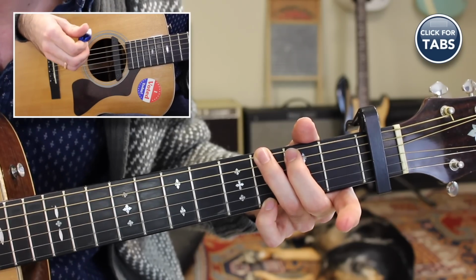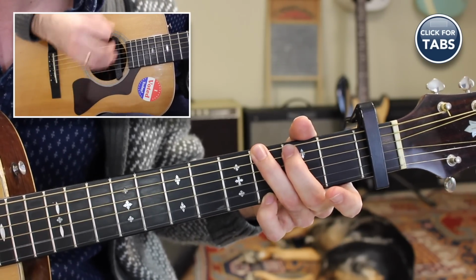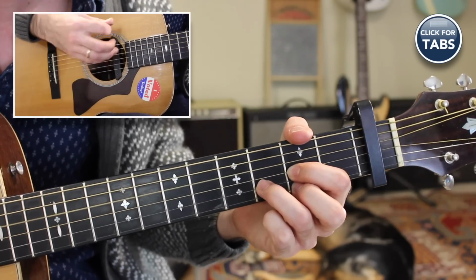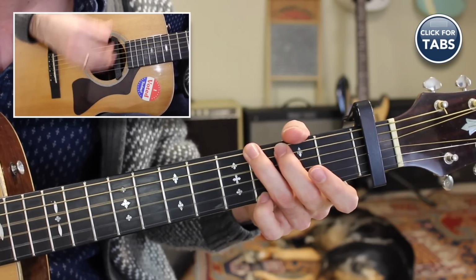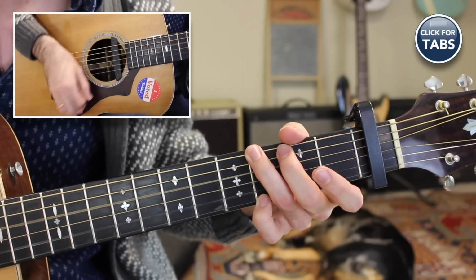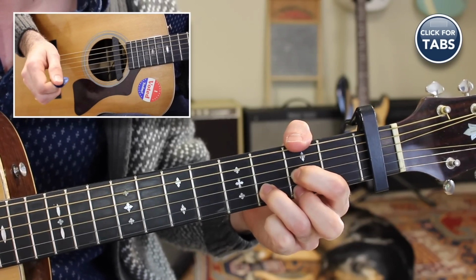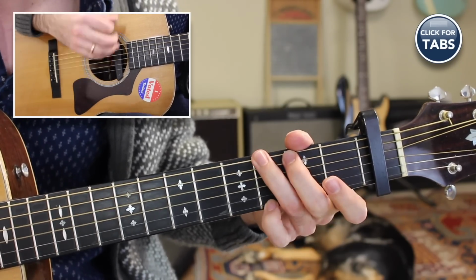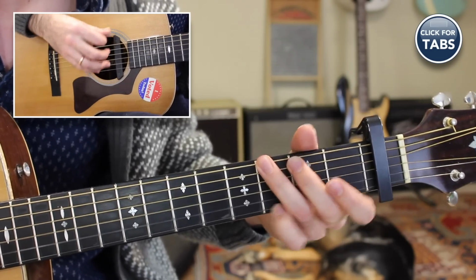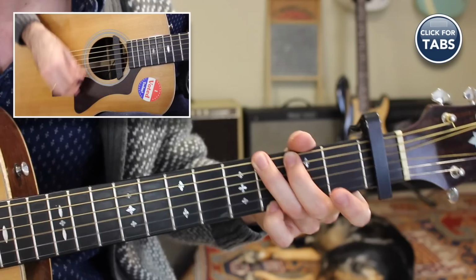Then we repeat the intro again. So just strumming down, down, up, down, down, up, down, up, down, down, up, down, up, down. One more time. And then the D chord, a slow strum, then the G chord, and then you're back into the intro.